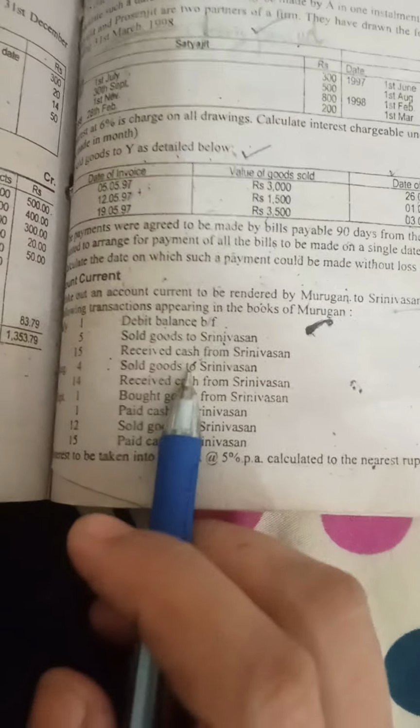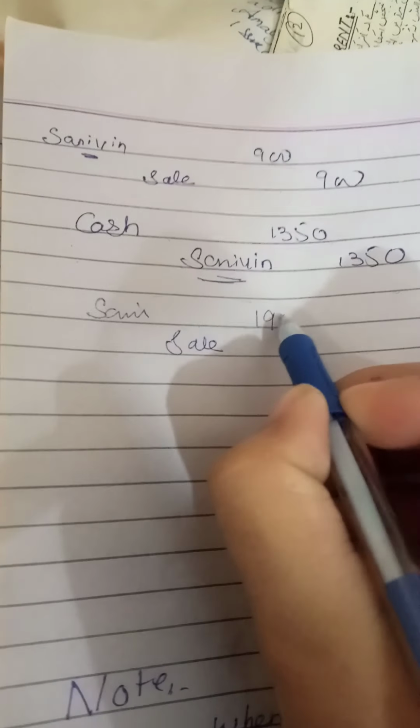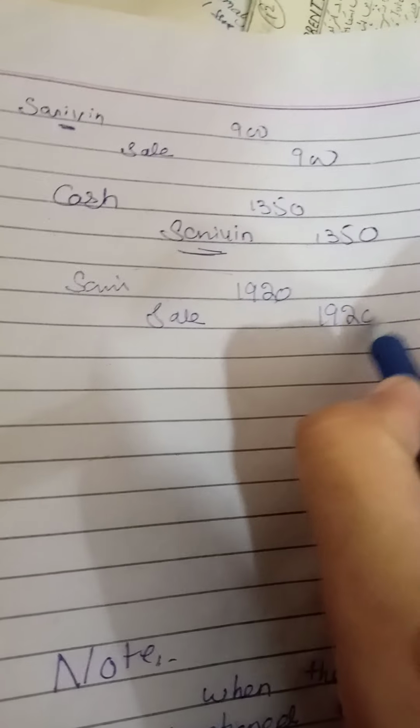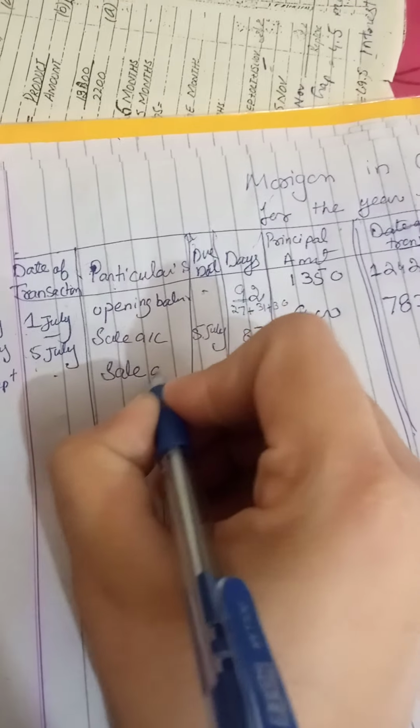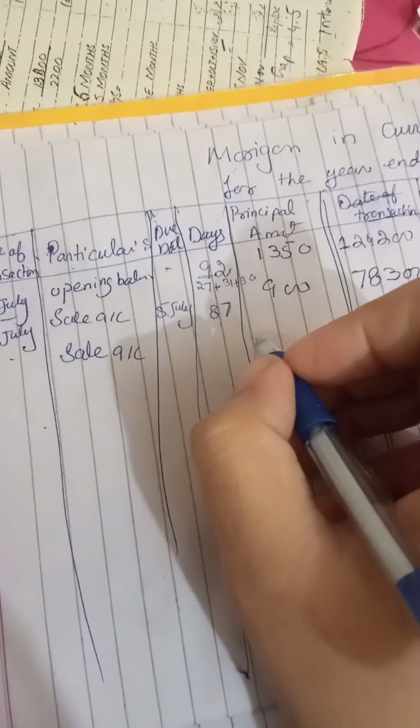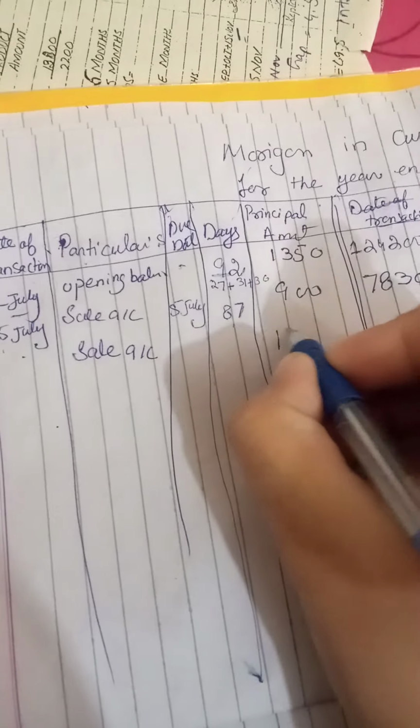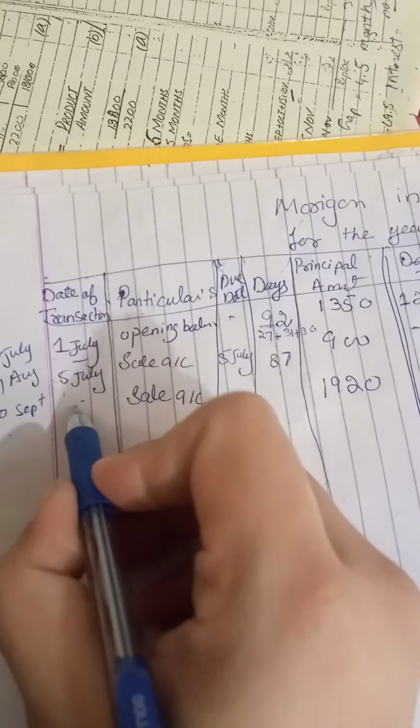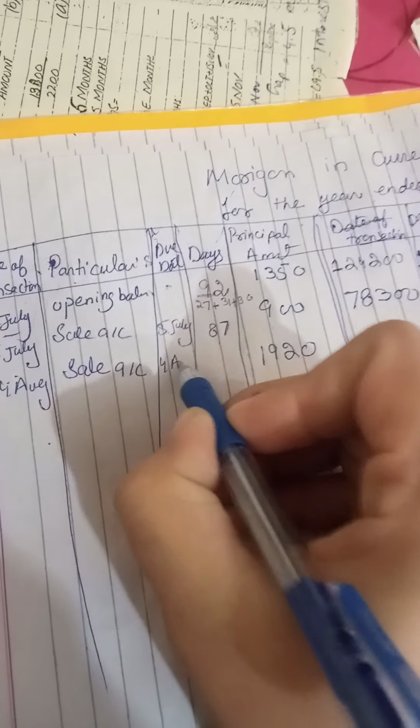Next transaction. August 4, sold goods to Saravinism. Again sales. Saravinism account debit, sales account credit, 1920. Again it's going to be debited with the name of sales. Its transaction date is 4 August and it will be considered as its due date.